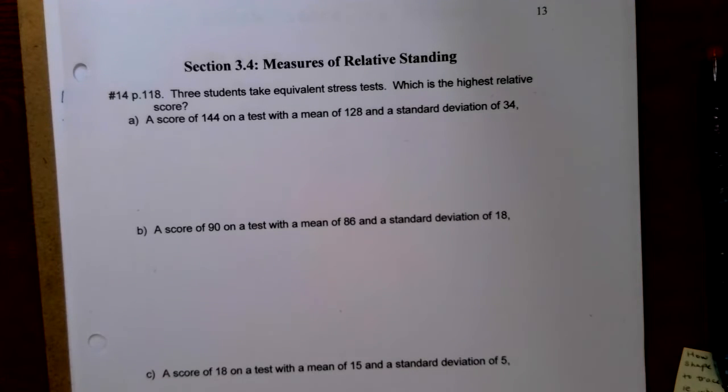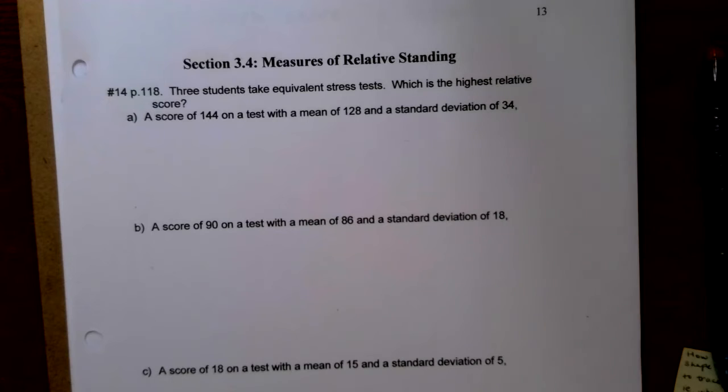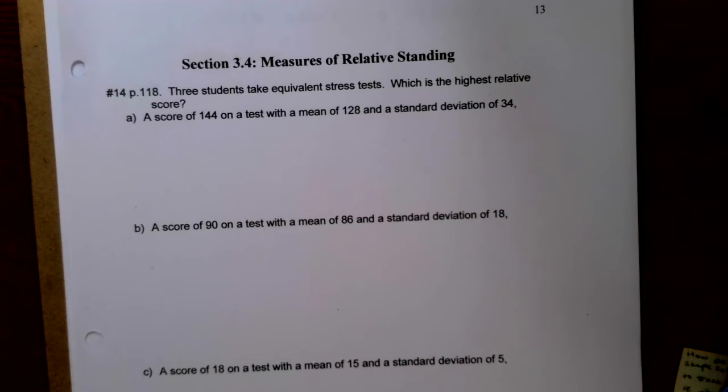Okay, guys, so in this video, I want to introduce measures of relative standing. Basically, why do we need measures of relative standing? When we want to compare two values from absolutely different distributions, and maybe distributions that even have different measuring units. How to do that? Measures of relative standing will help us in that avenue.